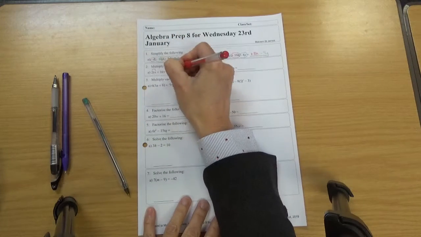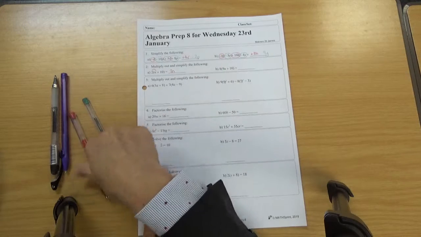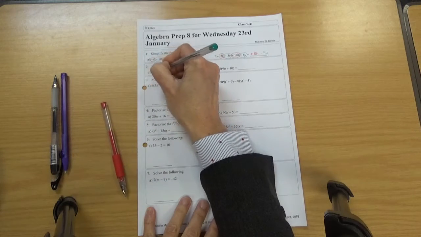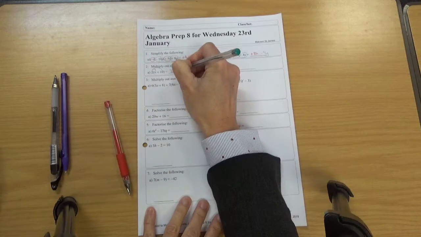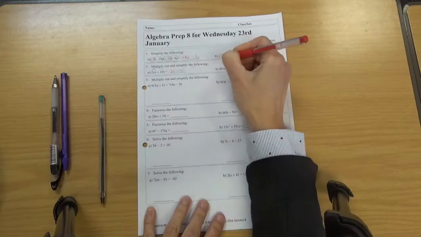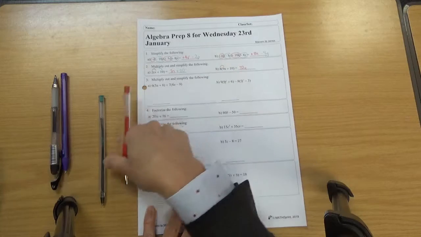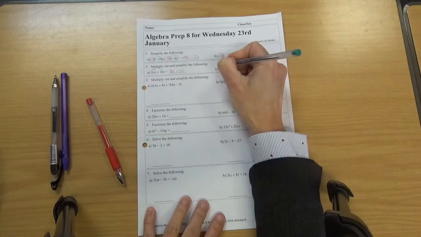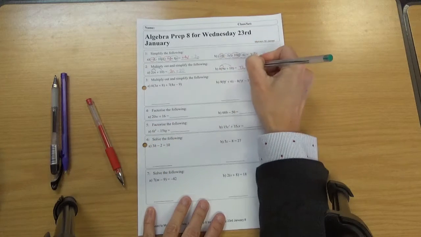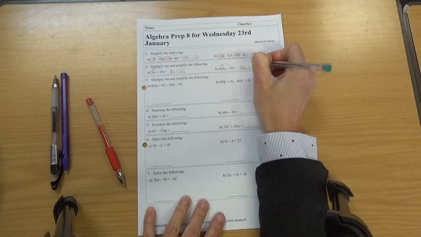2 multiplied by n is 2n. 2 multiplied by positive 10 is positive 20. 8 multiplied by 9u is 72u. And 8 multiplied by positive 10 is positive 80.